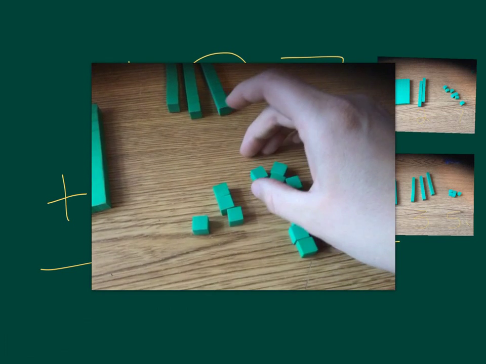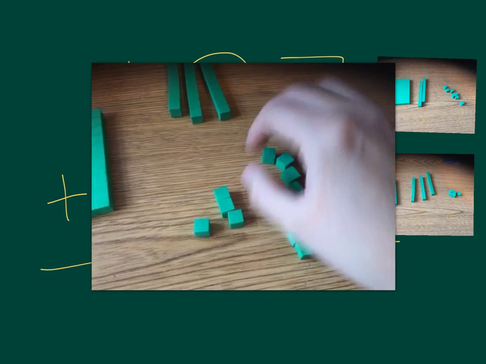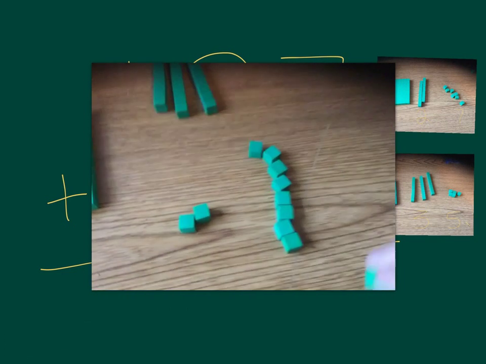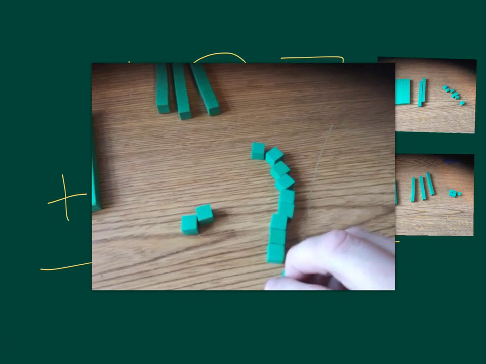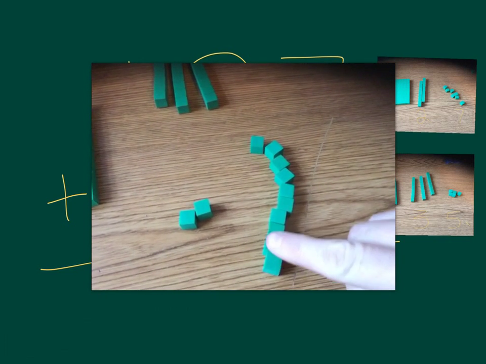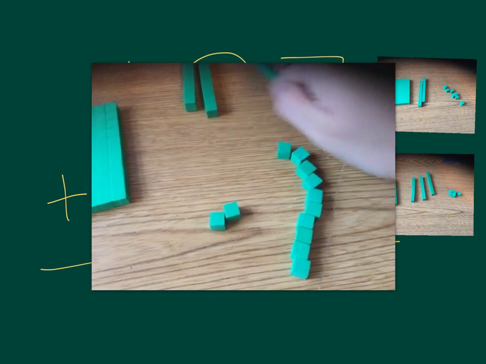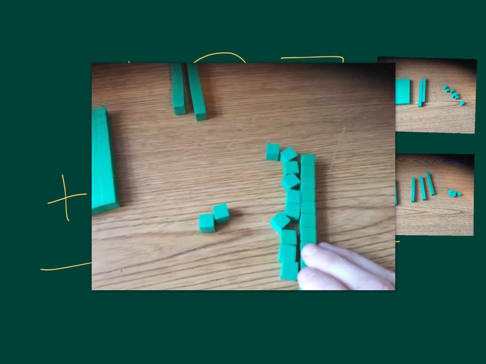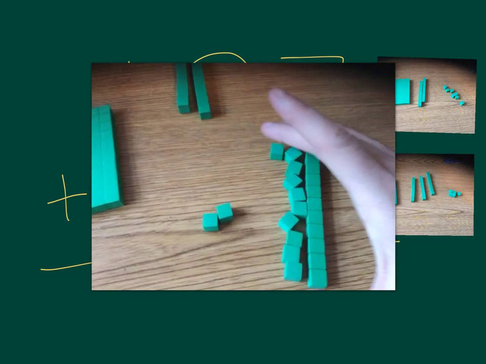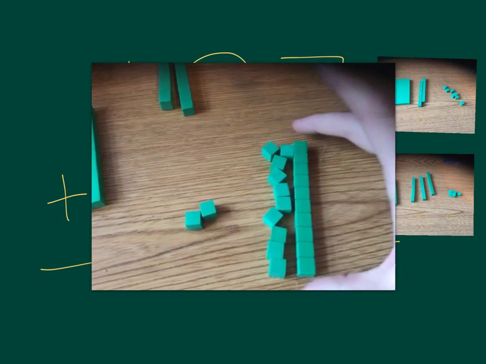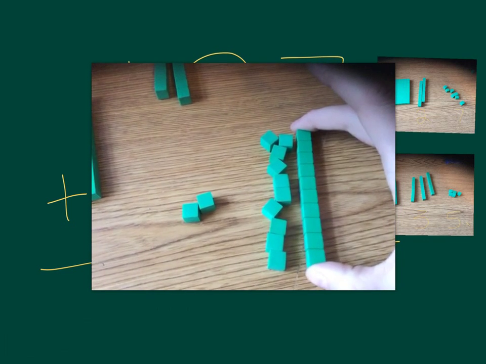I'm going to take 10 away, and I'm going to change that. I'm going to line them up. Make sure I've got 10. Let's count 1, 2, 3, 4, 5, 6, 7, 8, 9, 10. And I'm going to change that into a tens rod. So I'm regrouping these 10 ones and making it into a tens rod.